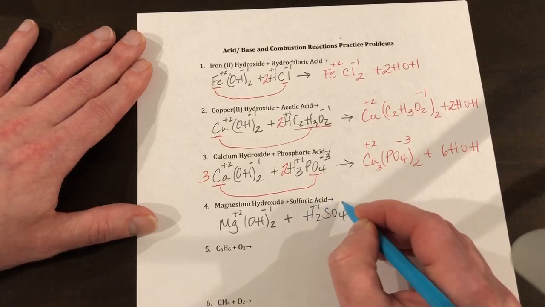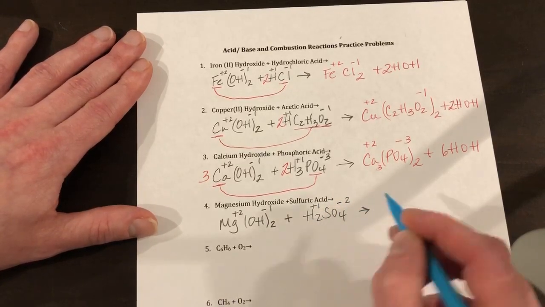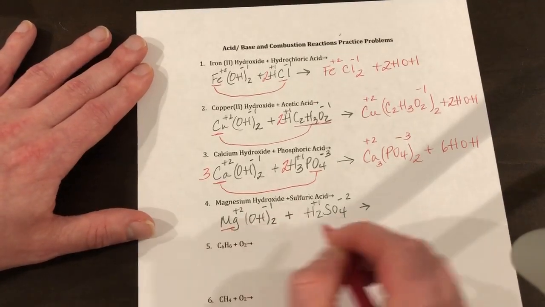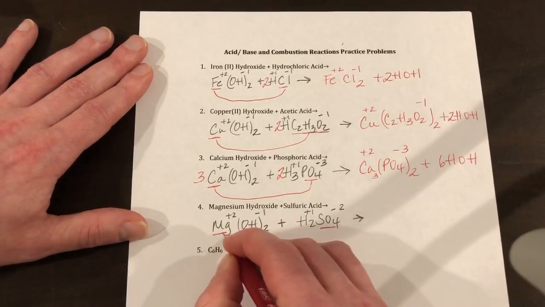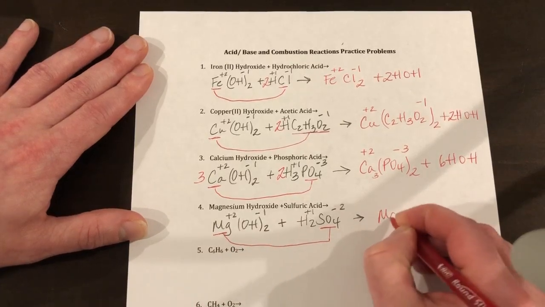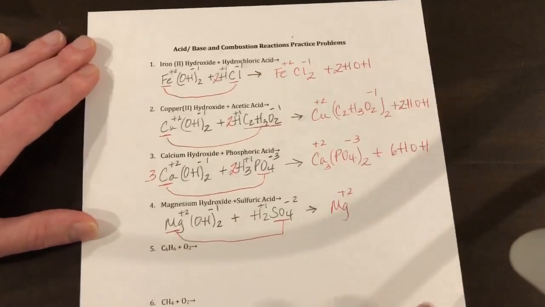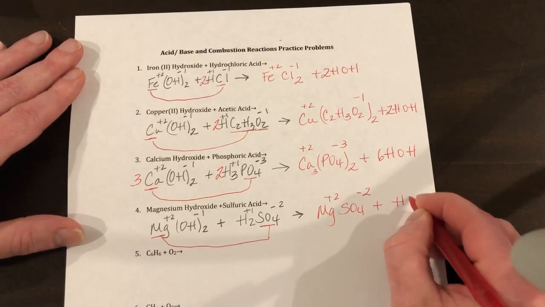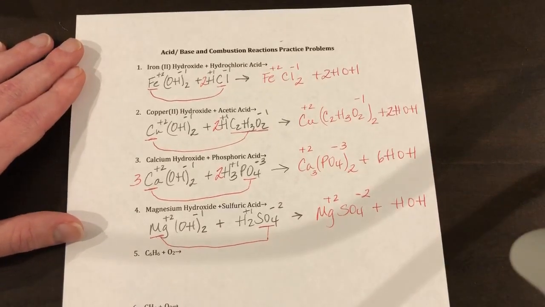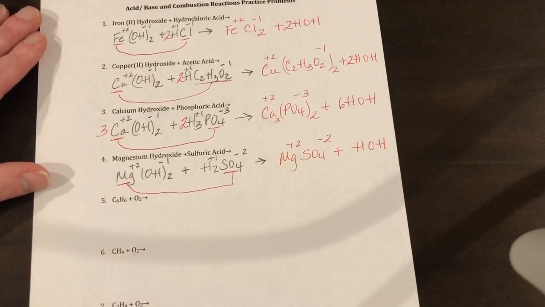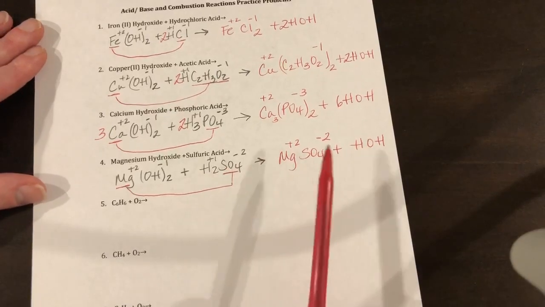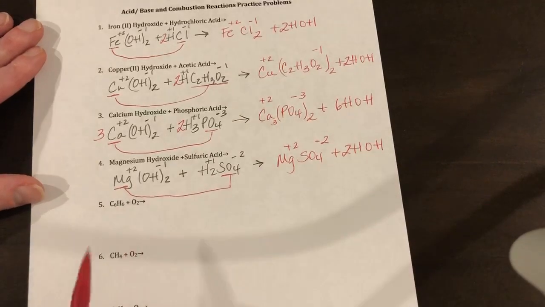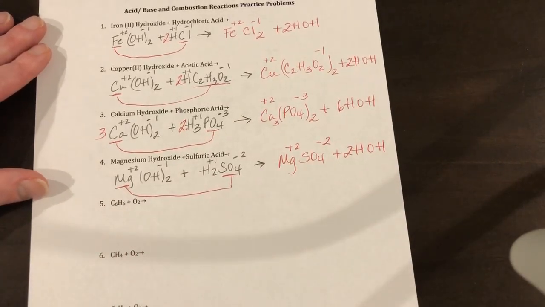Hydrogen has a +1 charge. Sulfate has a -2 charge. Okay, so we take our outer two ions and put them together like that. So Mg has a +2 charge. Sulfate, SO4 has a -2 charge, plus HOH. Remember, if they're equal and opposite charges, you do not crisscross. Okay, now we're going to balance this. One sulfate, two hydrogens, two OHs, one Mg. It's balanced.